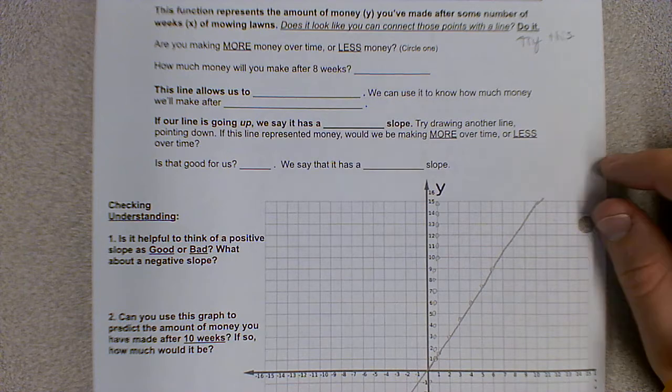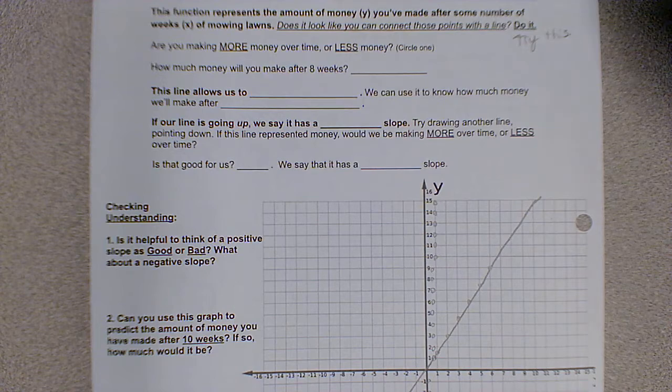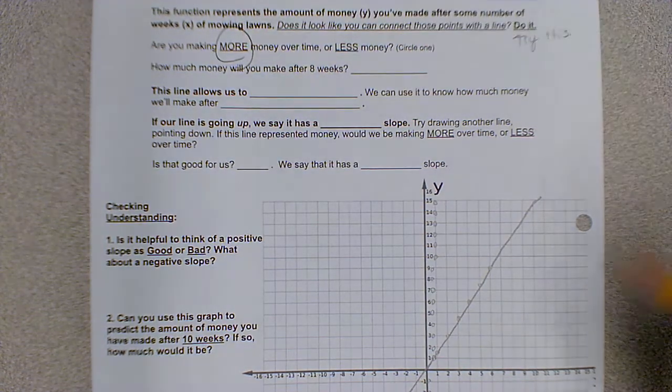Okay, now that we've done that, let's ask ourselves, are you making more money over time or less? Try circle one. To me, it looks like we're making more money over time. The line's going up, right?